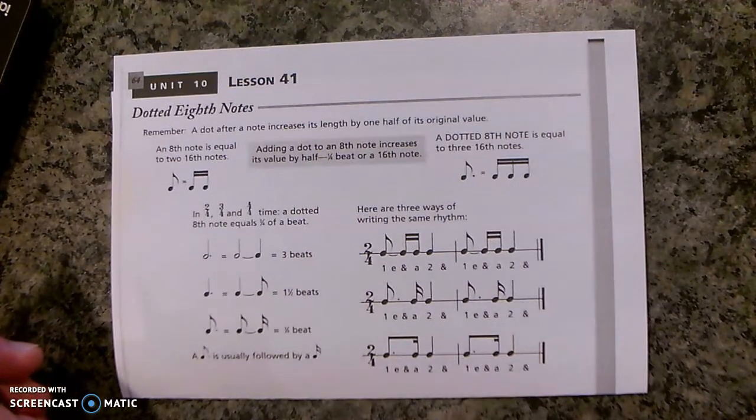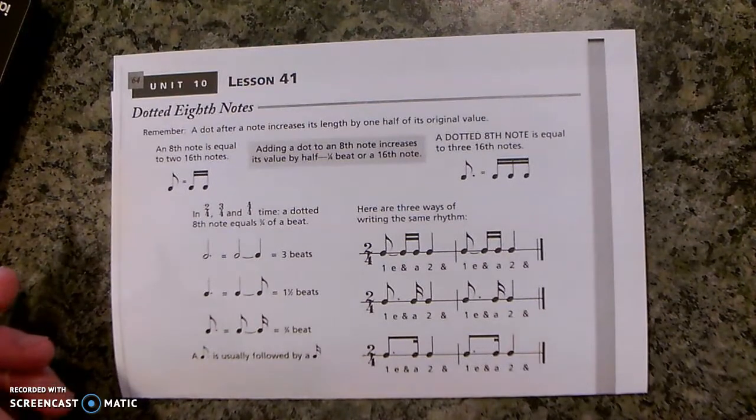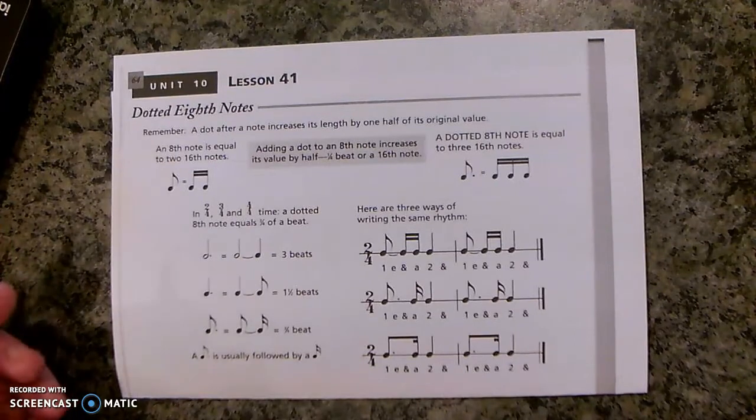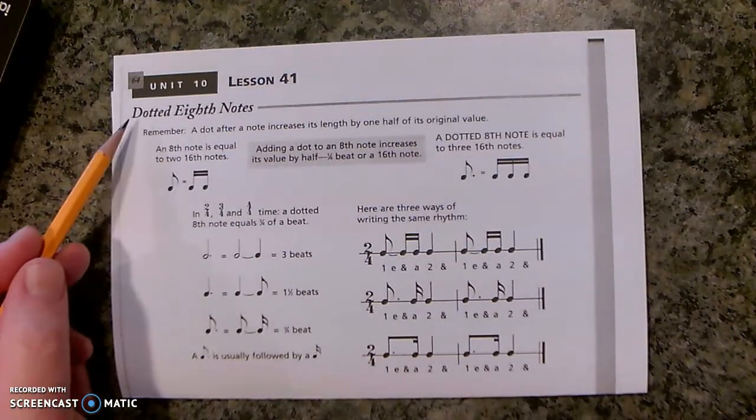So if you think for a minute, take a whole note. If a whole note gets 4 counts and a dot adds half that value, then a dotted whole note would get 6 counts. Think about a half note. Half of a half note is a quarter note, which is 1, so a dotted half note would get 3 counts. A quarter note gets 1 count, half of that would be a half, so a dotted quarter would get 1 1/2. Going on down, that brings us to today, dotted eighth notes.